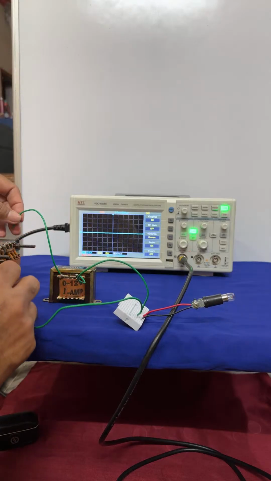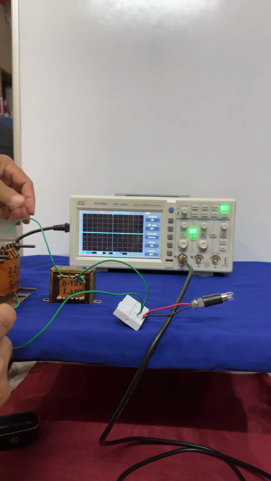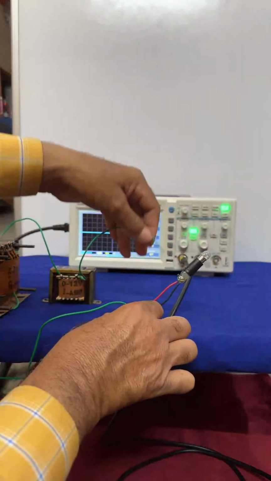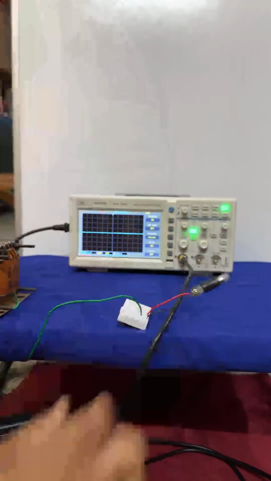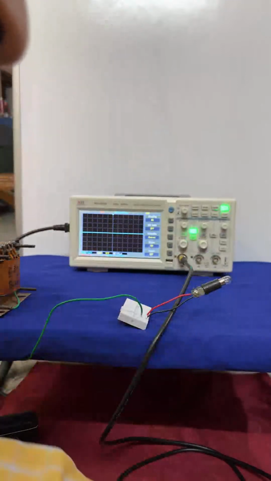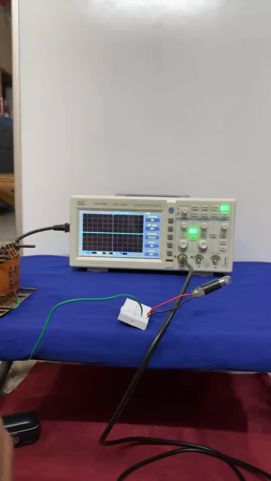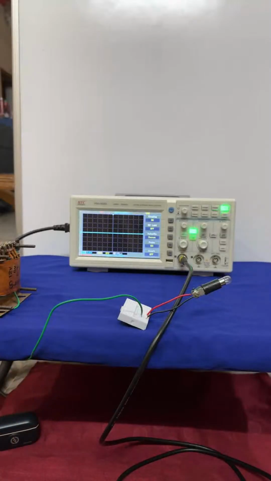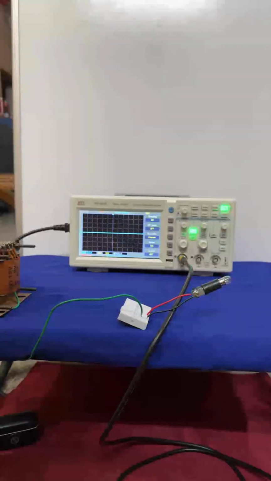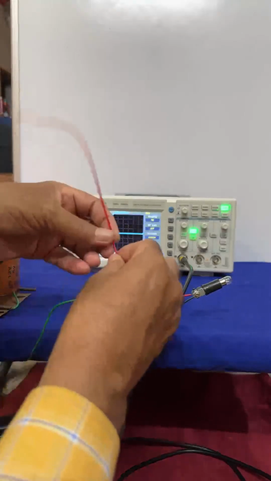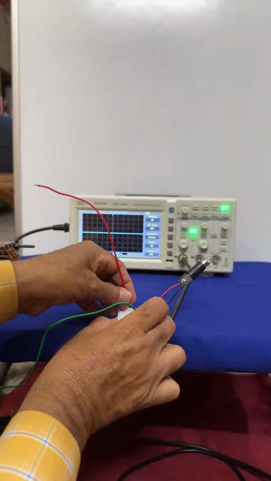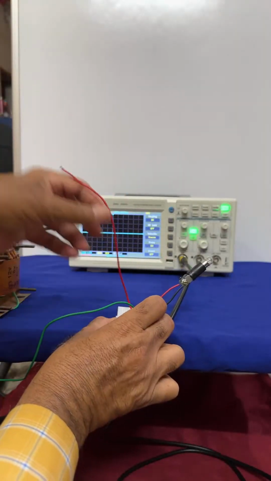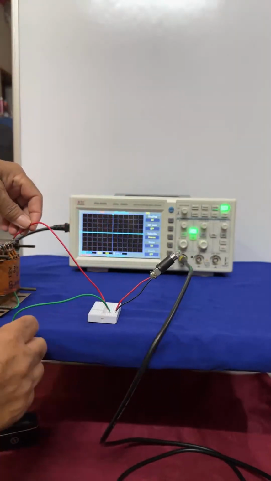But if I remove this, and you can see, suppose I am connecting another wire directly to the AC source, you will observe the lamp is fully glowing.